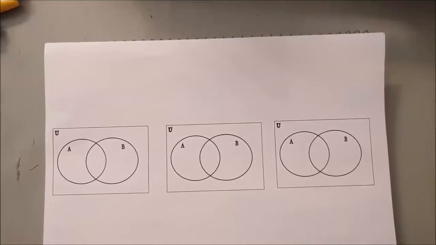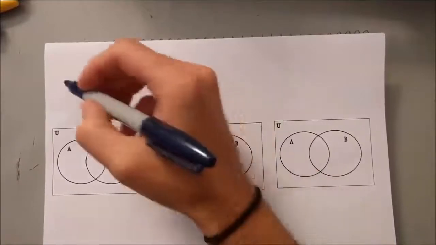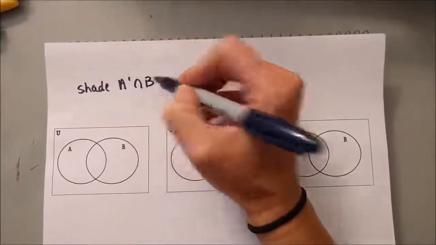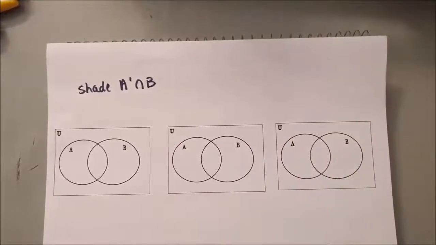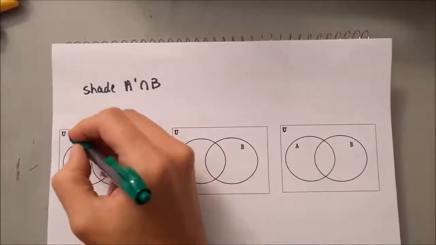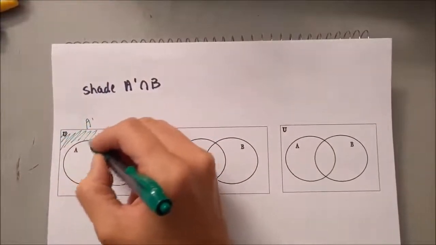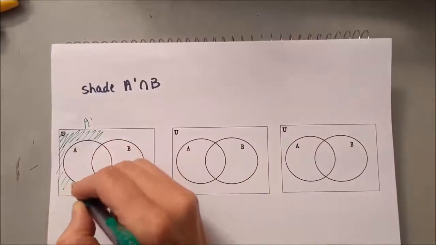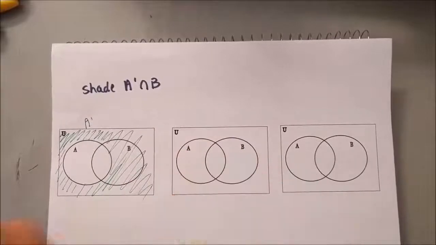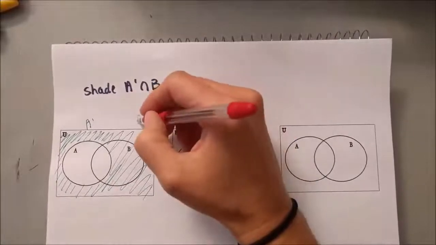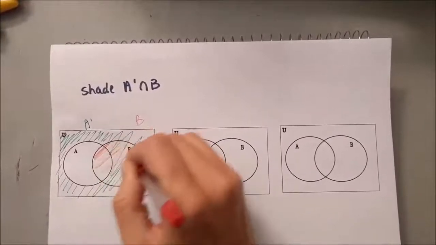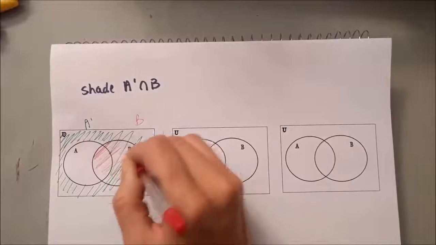Hi, okay, so let's do that same problem in a different way. What if it's shade A complement intersect B? I'm going to start by shading A complement in green, and I'm going to use less graphs this time. So I'm going to do A complement in green. Then, on the same graph, I'll do B in red. So all of this B section.